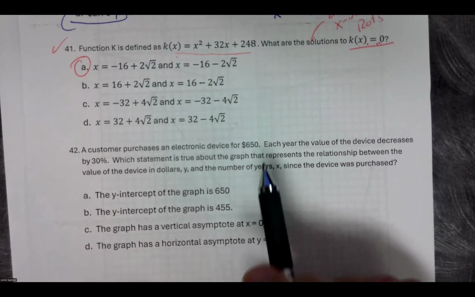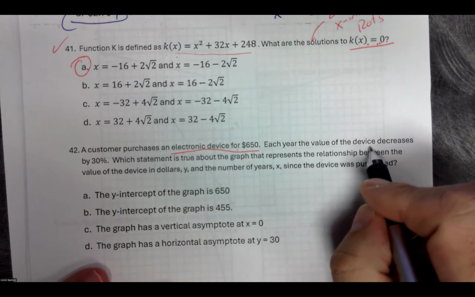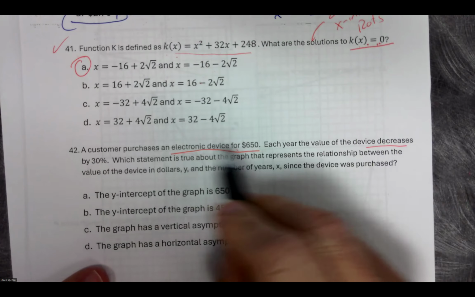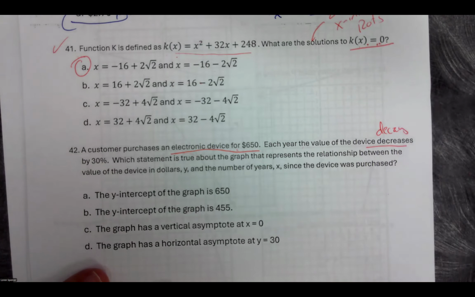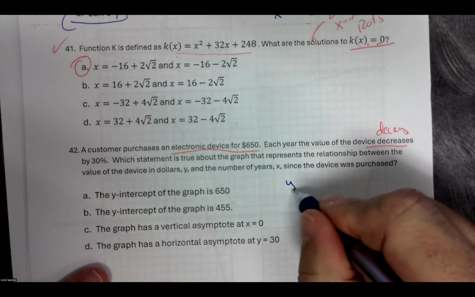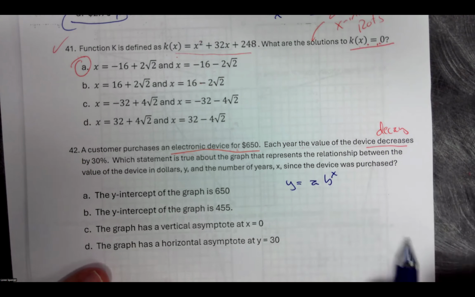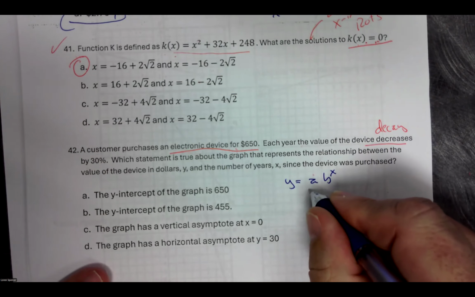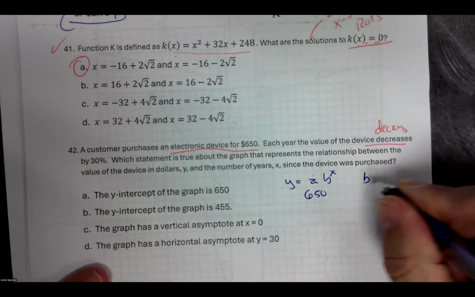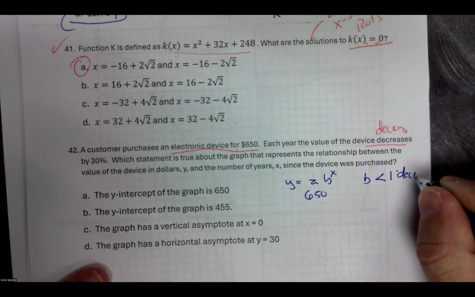A customer purchased an electronic device for $650. Each year the value decreases. So each year it's decreasing, which means we have decay. I already know that this is going to be y equals a times b to the x. Remember, a is my start. What did it start at? It started at 650. I also know b has to be less than 1, because it's decaying. If it's growth, it's greater than 1.